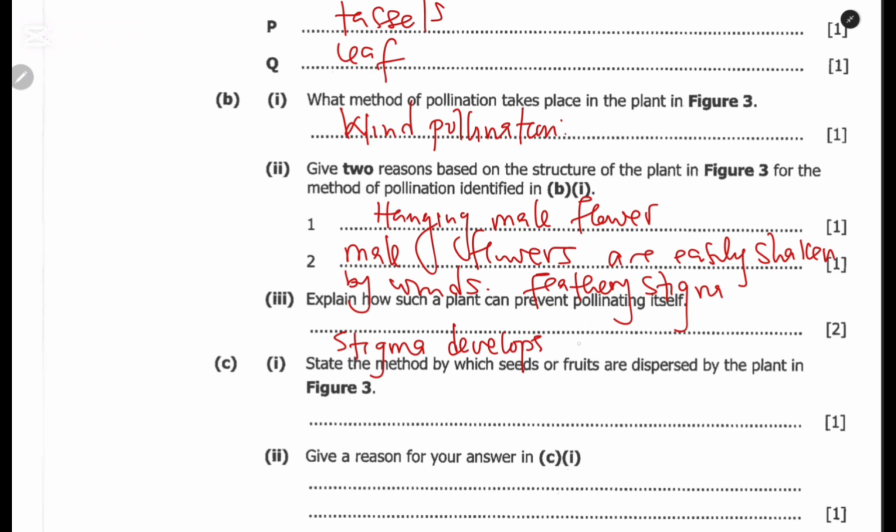So we can say it develops 2 to 4 days after the anthers have developed. The anther, we are looking at the male part. So that is one way.